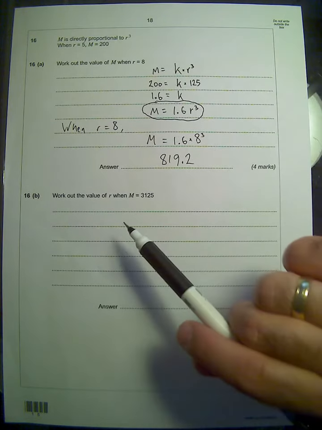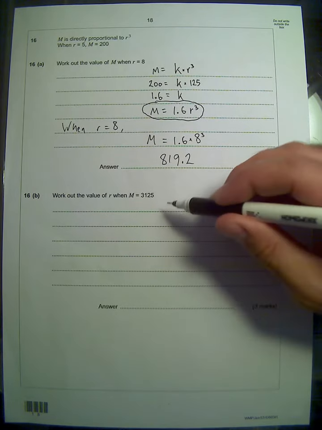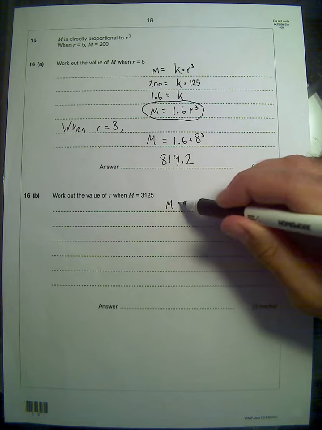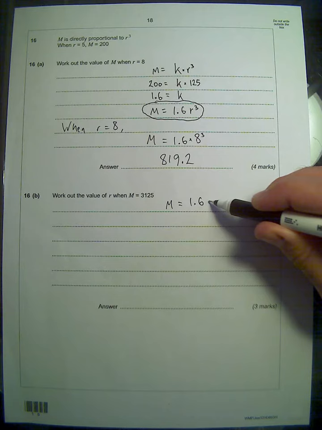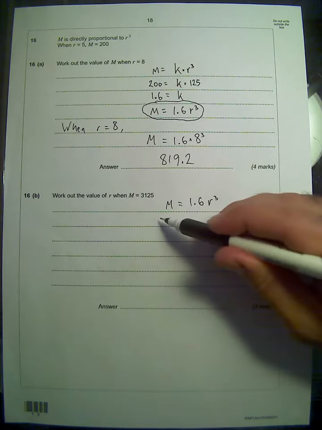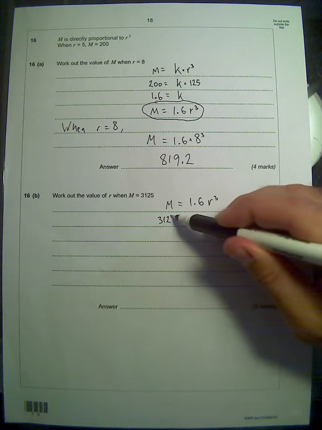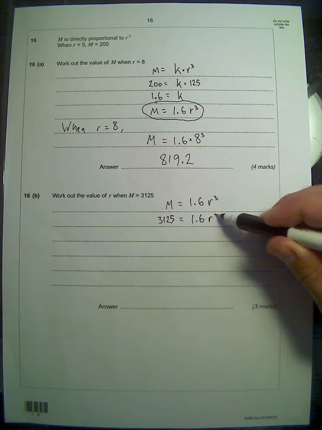The second part of the question is essentially the other way around. We've had to work out the value of m for a given value of r. Now we've got to work out the value of r for a given value of m. We've got the basic relationship between the two things from the first part: m equals 1.6 r cubed. And it says that m is 3125. So I can just put that in: 3125 equals 1.6 times r cubed.